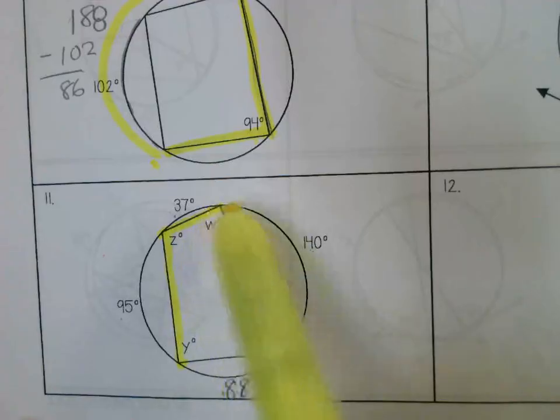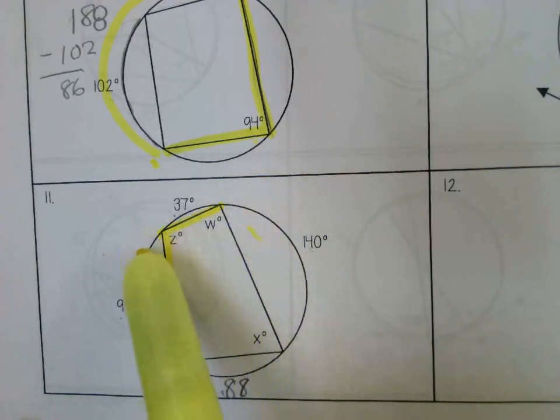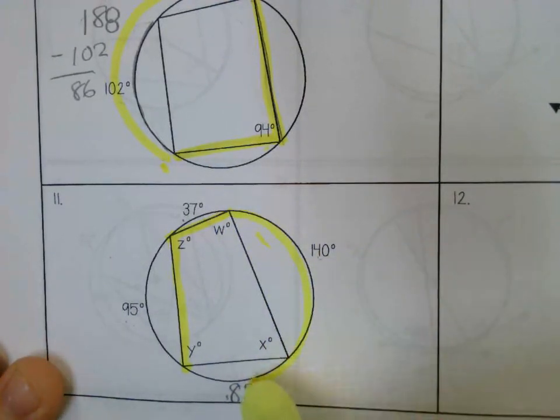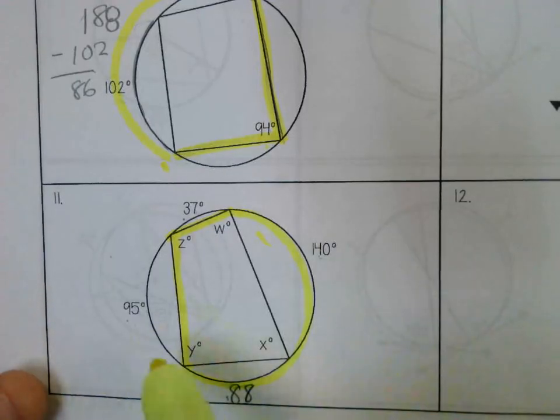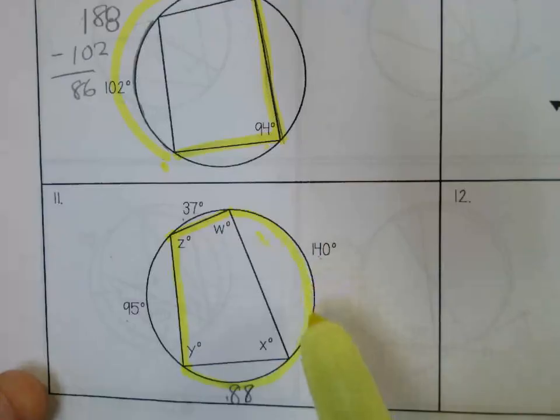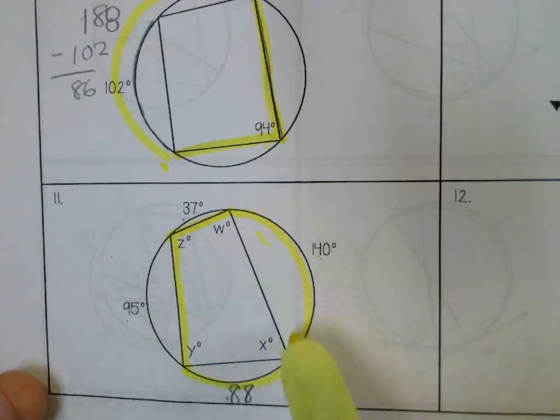The easiest way to look at it is the arcs are like making the ice cream cone. So here's the bottom of my cone. Its arcs are what makes it into an ice cream cone. So here's my angle. My arcs finish up the top of my ice cream cone. So this is angle Z, so its arcs are the 140 and the 88.